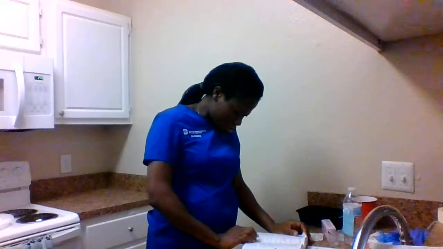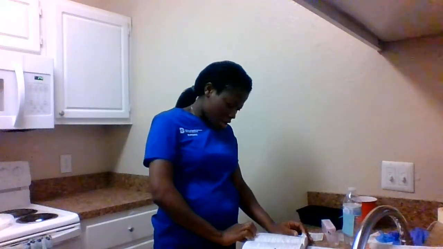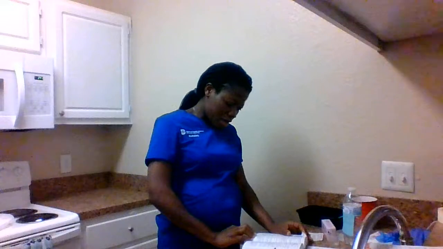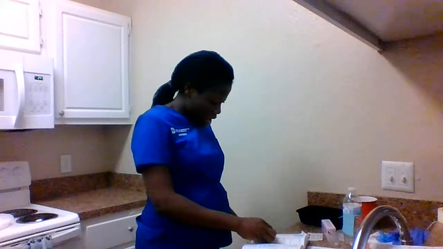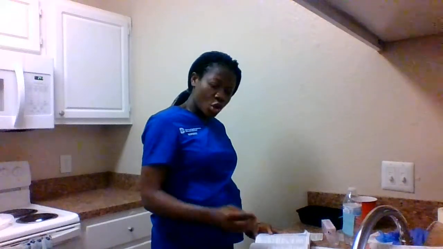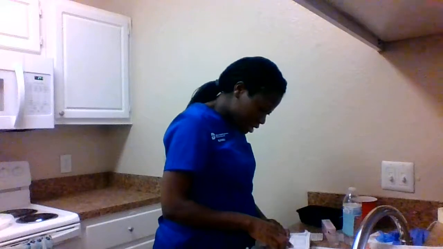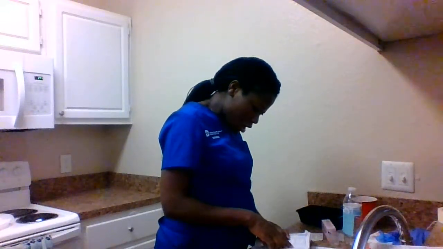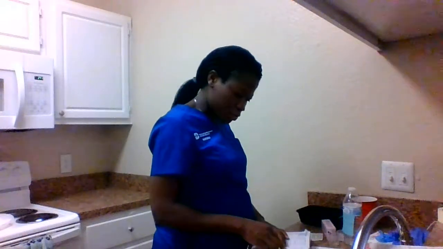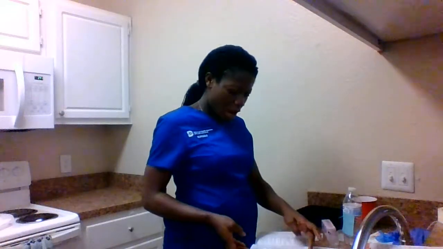So the max dose is 1.7 mcg per kilogram per day. And I have checked the weight, and it falls within the normal guidelines. The side effects are anxiety, insomnia, tremors, thyroid storm, and also assess the blood pressure, to make sure that it does not get too high.